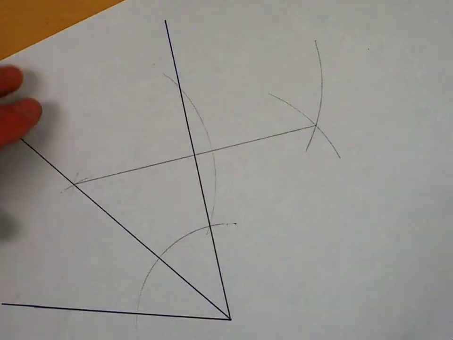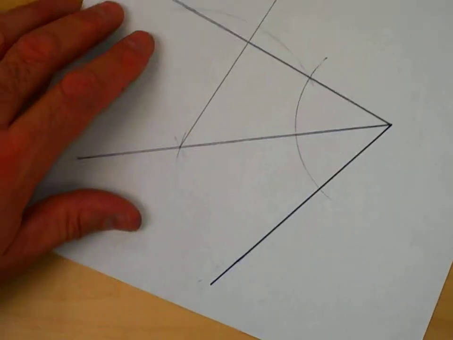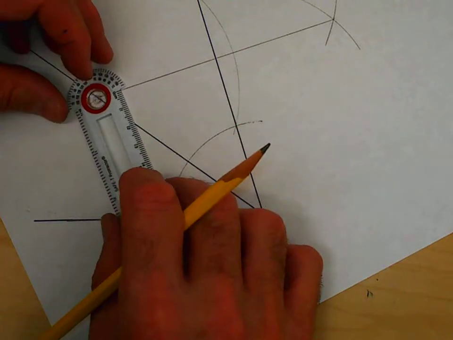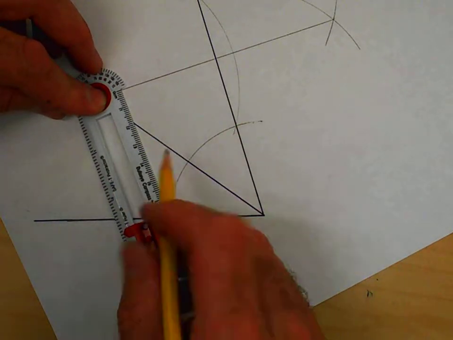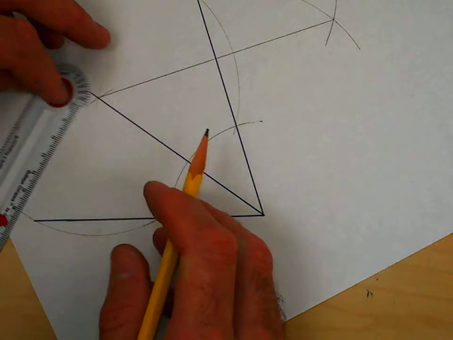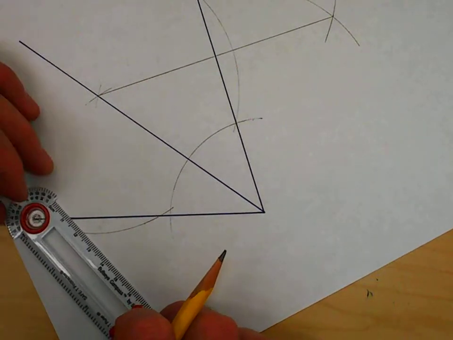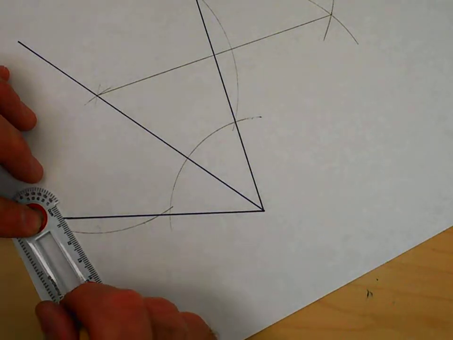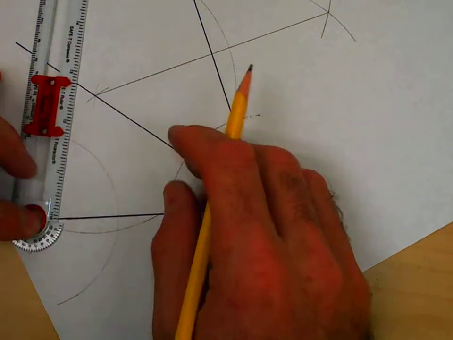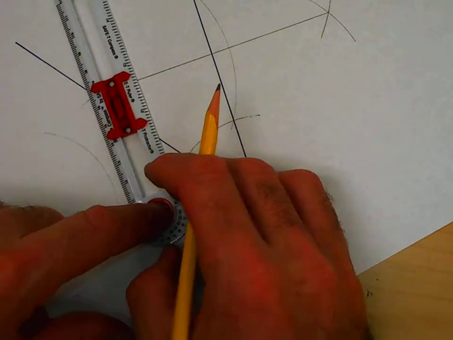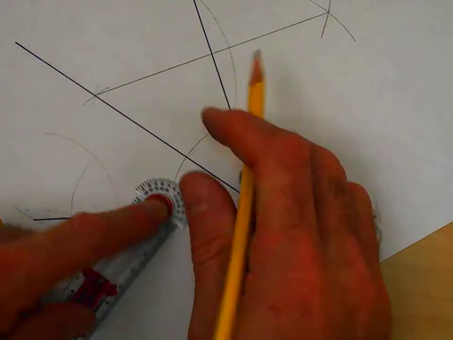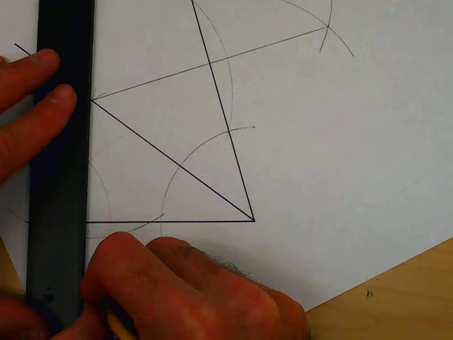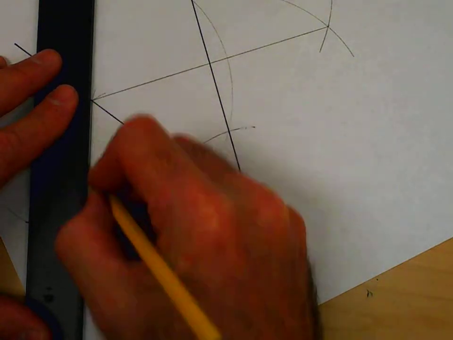Doing the same thing here, I'll try to create a perpendicular through there. I'm going to go out here and mark this and mark this, just in case I ran out of room. Let's see how well this comes together. Perfect. And there we go.